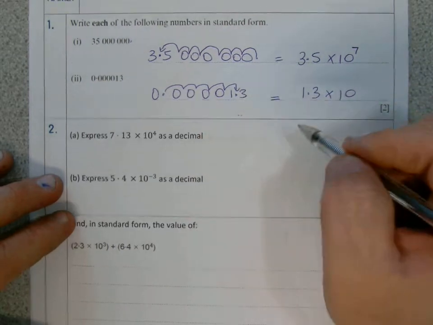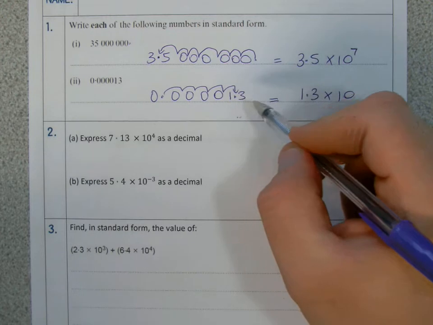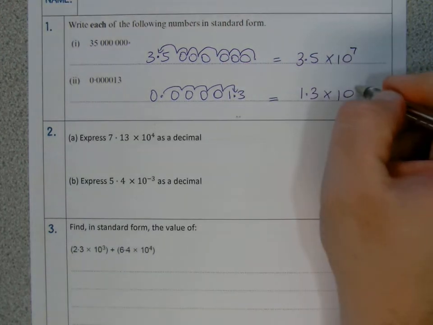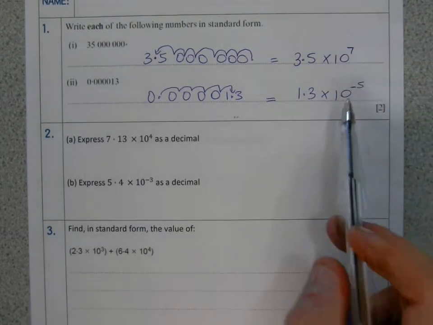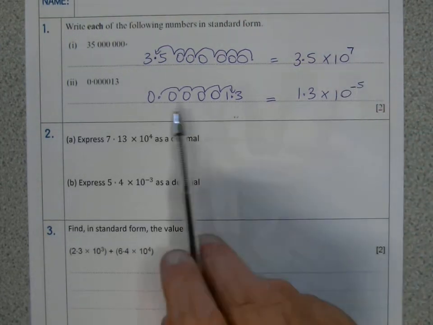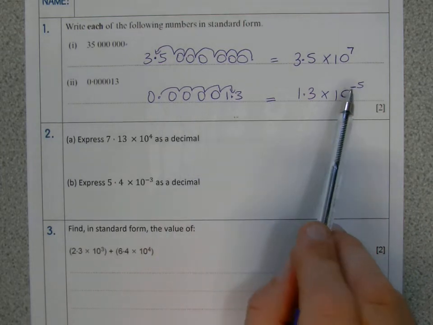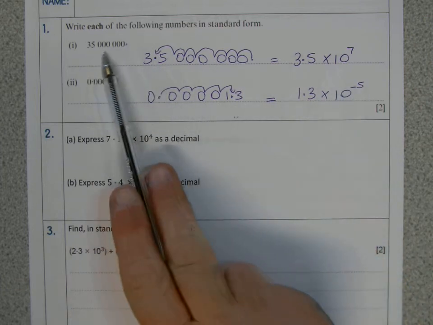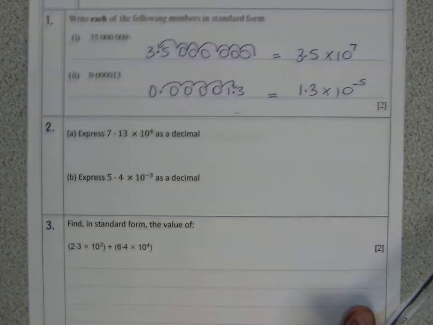It's moved 5 places, but this time we've moved the decimal point to the right. So in that case, when we move it to the right, we need to put minus 5 as the power. The other way of thinking about the minus is that this is a really small number, so we can think of it as negative in that sense, whereas up here we've got a really big number, 35 million, so we write that as a positive 7.